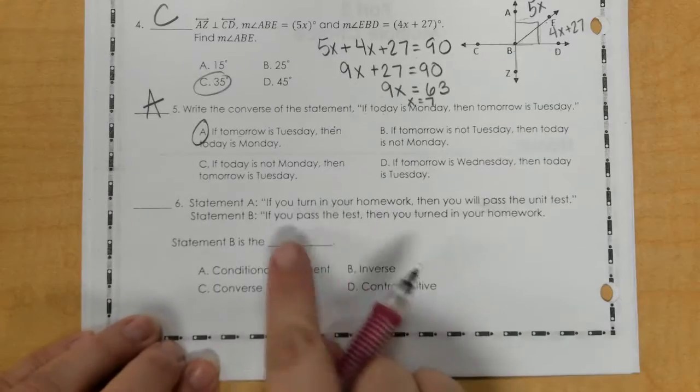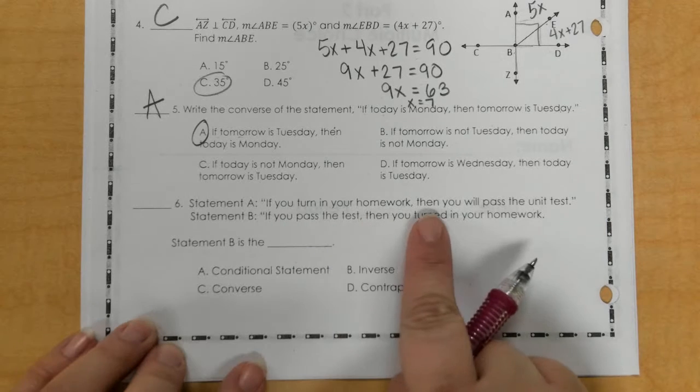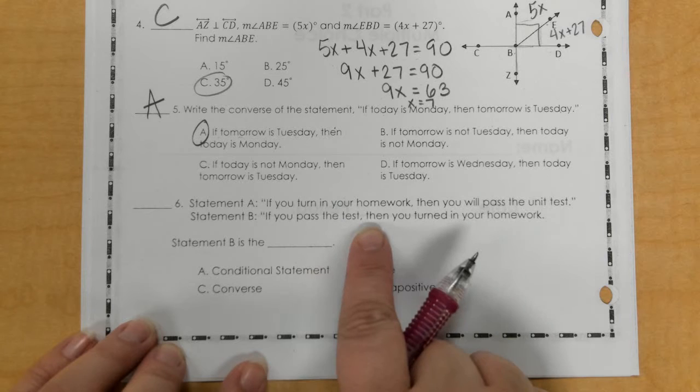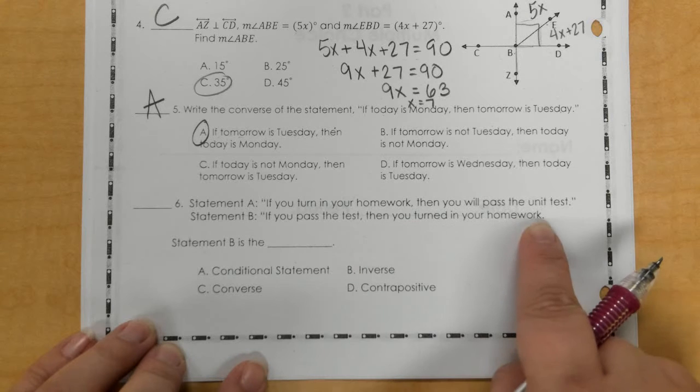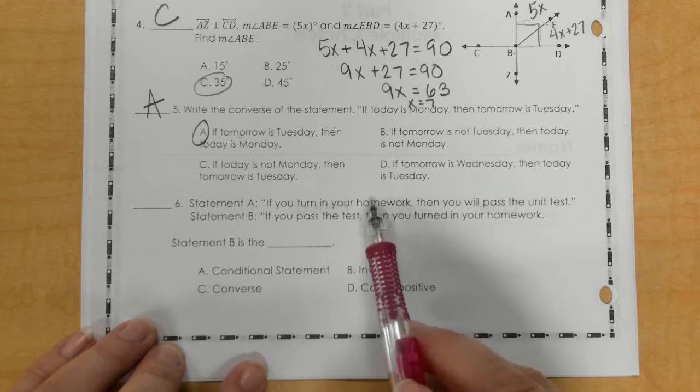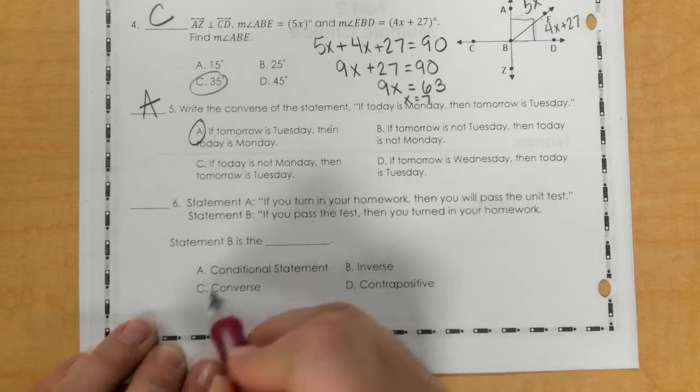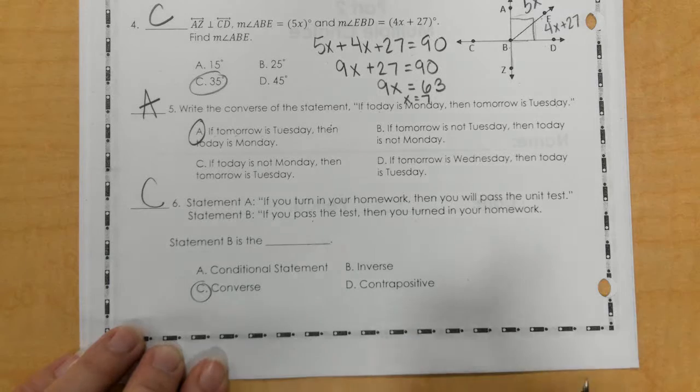In number 6, it says, if you turn in your homework, then you will pass the unit test. If you pass the test, then you turn in your homework. So what they did is they took the if-then and just flipped it to be then-if, which is called your converse.